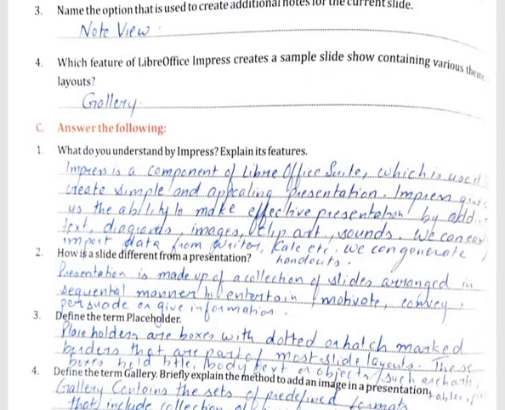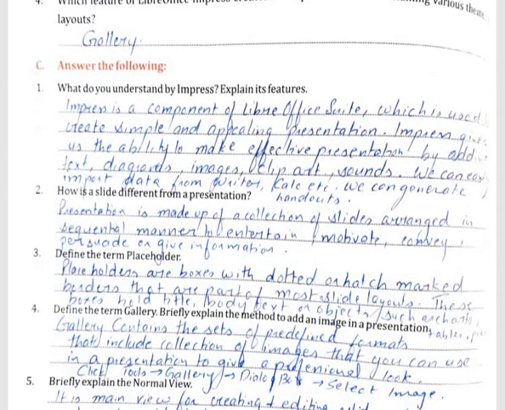Gallery. What do you understand by Impress? Explain its features. Impress is a component of the LibreOffice suite which is used to create simple and appealing presentations. Impress gives us the ability to make effective presentations by adding text, diagrams, images, clip arts, sounds. We can easily import data from Writer, Calc, etc. We can generate handouts.